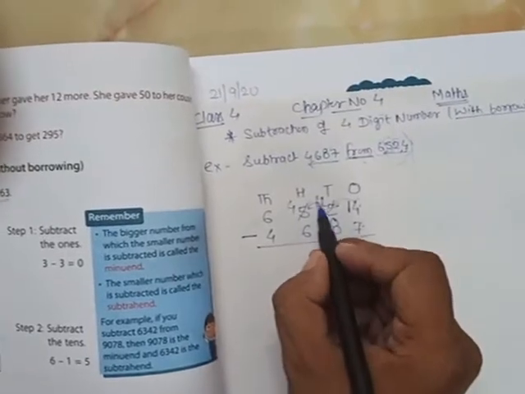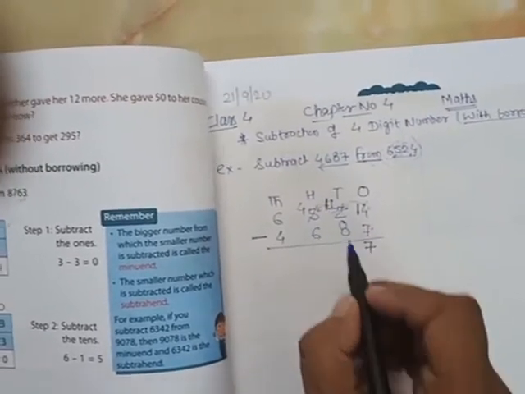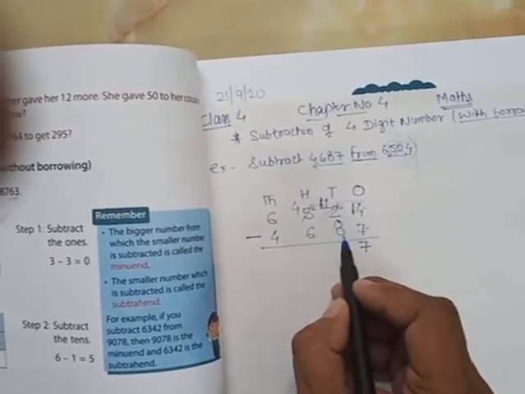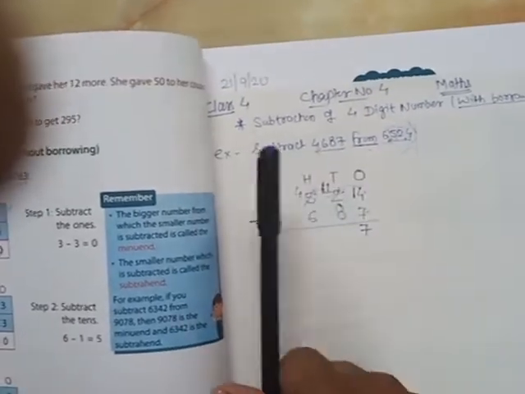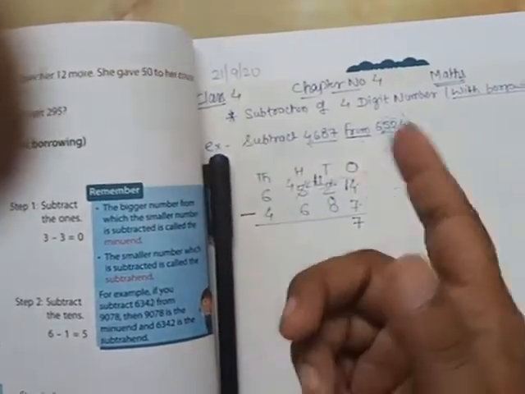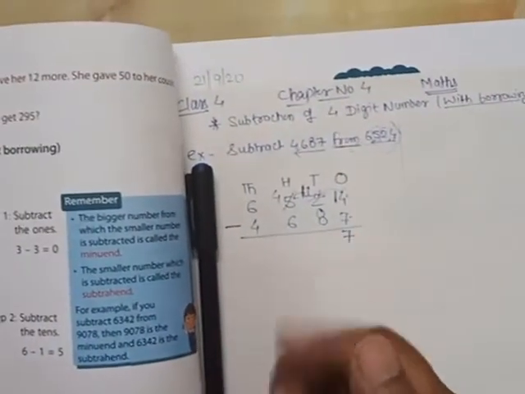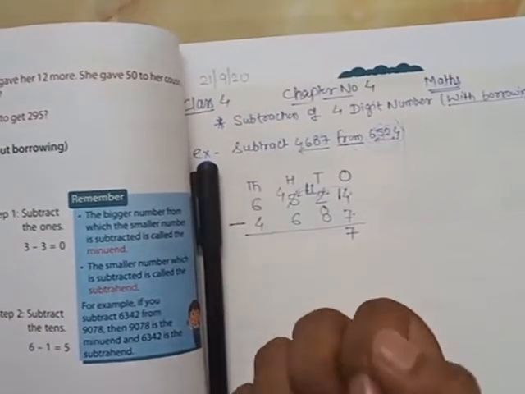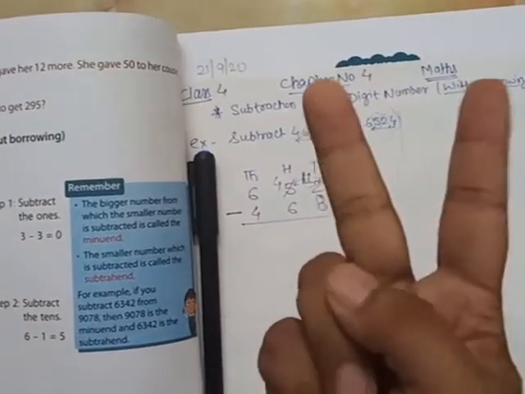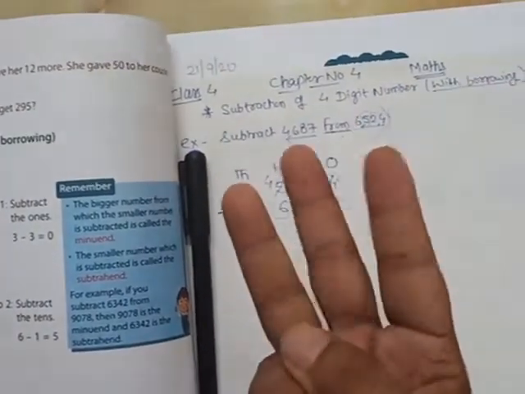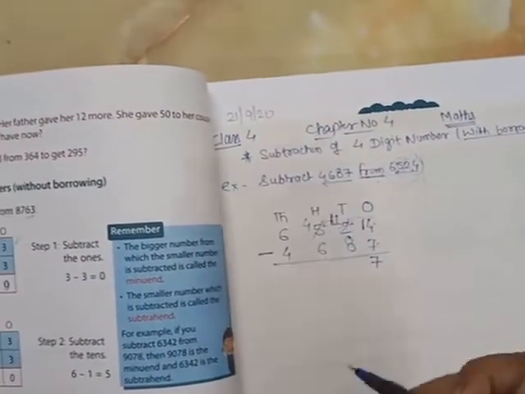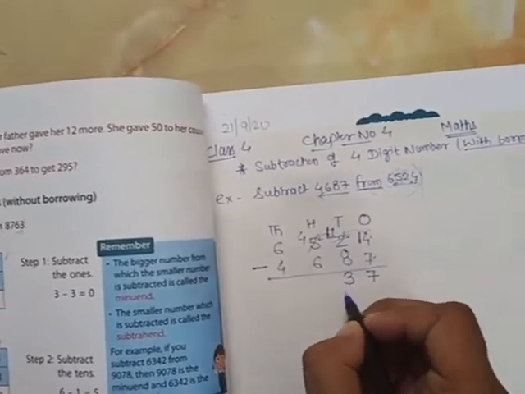Okay, correct? Here the 1 will become 11. So out of 11 we can subtract 8. Here we will repeat the same process. After 8 we will start counting up to 11: after 8, 9, 10, 11. How many times have we counted? 3 times. So the number remaining will be 3.